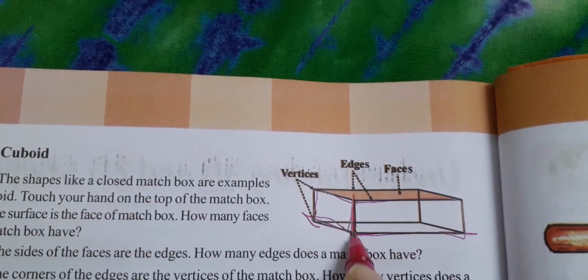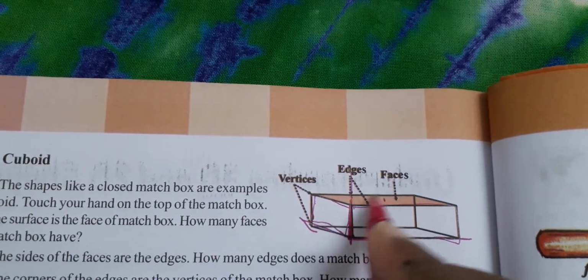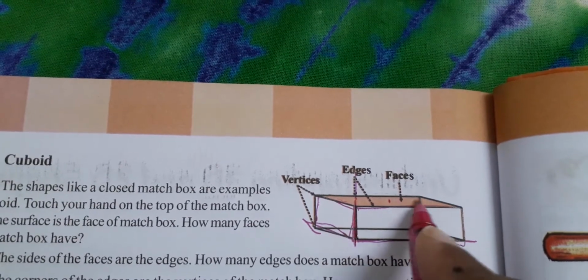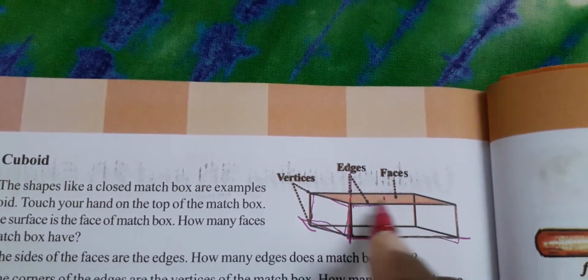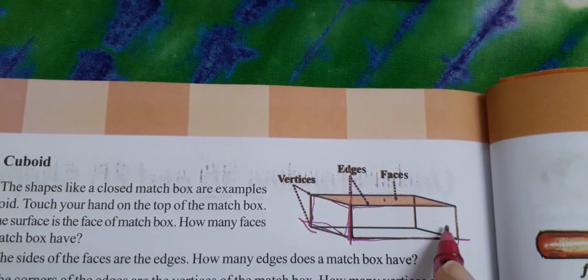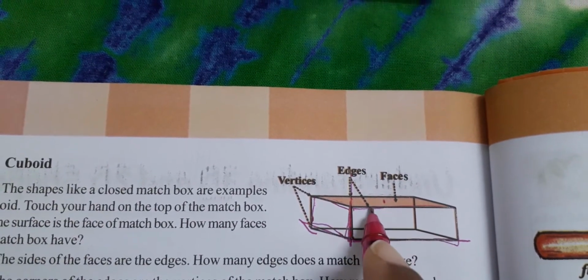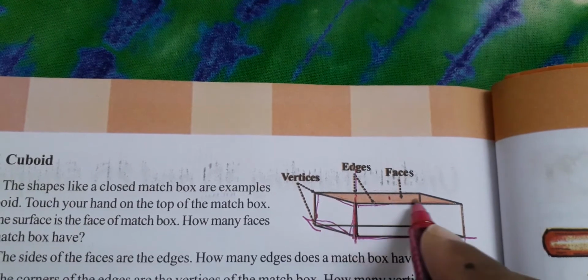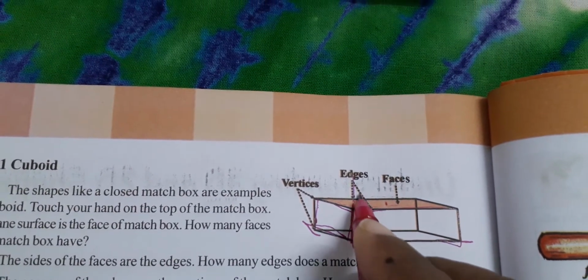These two faces are meeting along the height. This is called an edge. Please, children, look into the screen. Don't look here and there. This is one face and this is another face. The line along which these two meet is again an edge.